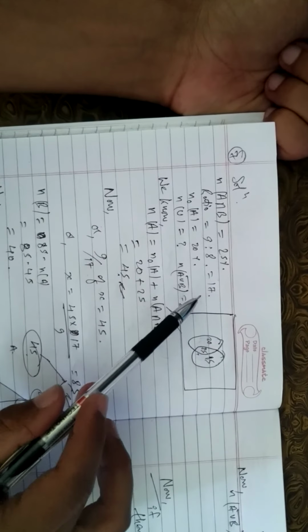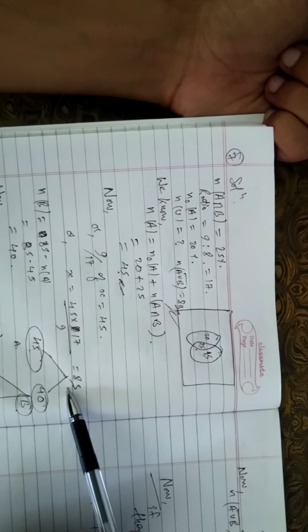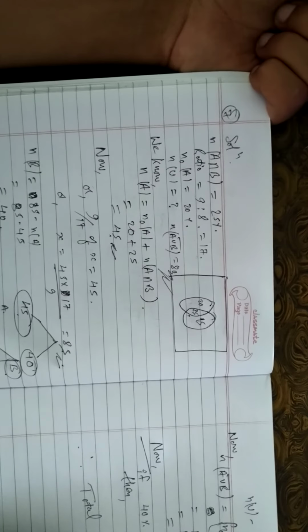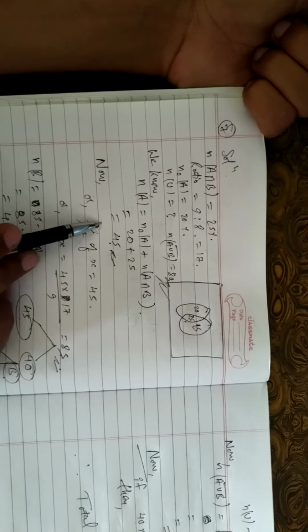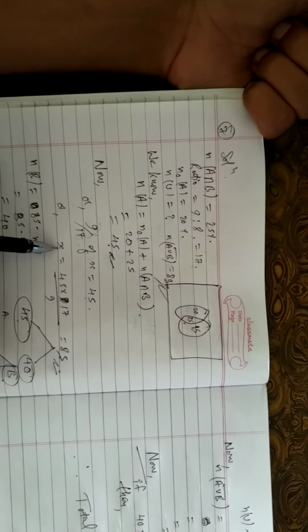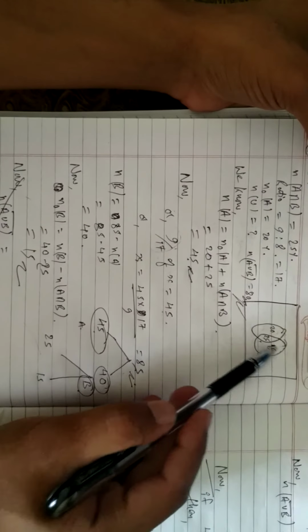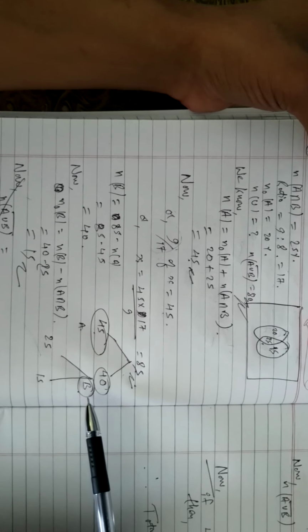Just the ratio part is a bit confusing. Just remember that the ratio is for the total number of students. Just as we did 40% of x is this much, what I did over here was 9 by 17 of x is 45, then how much is x itself? That's what I found out, and based on that I got 85. So that is for both of these, this and this. After that I split it into two of them.